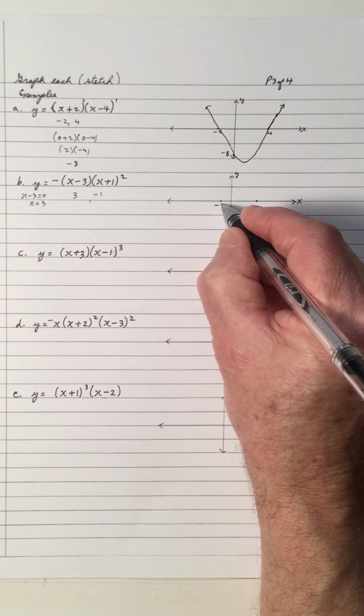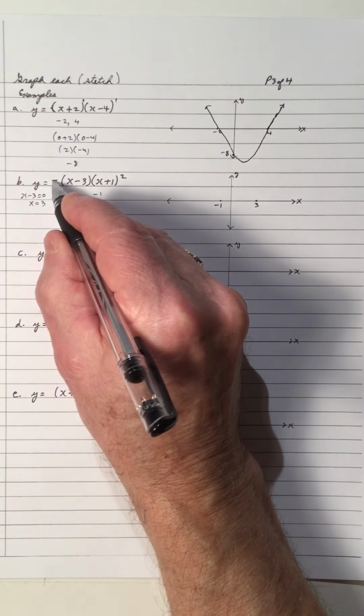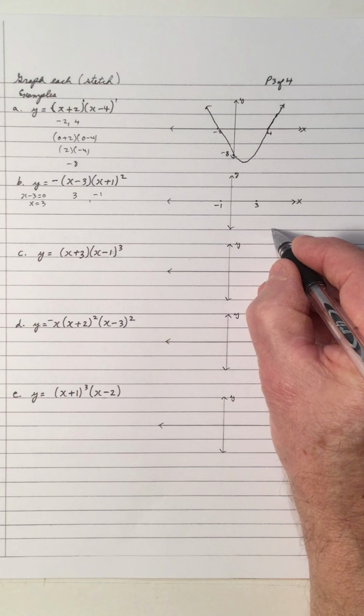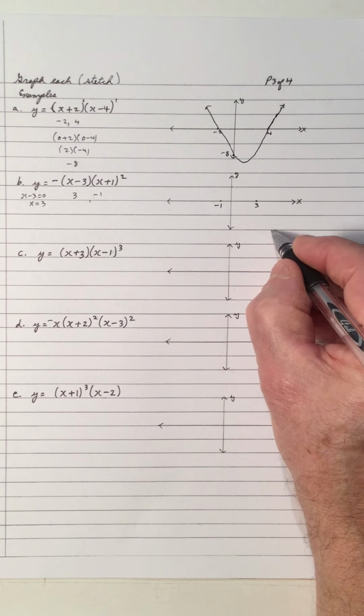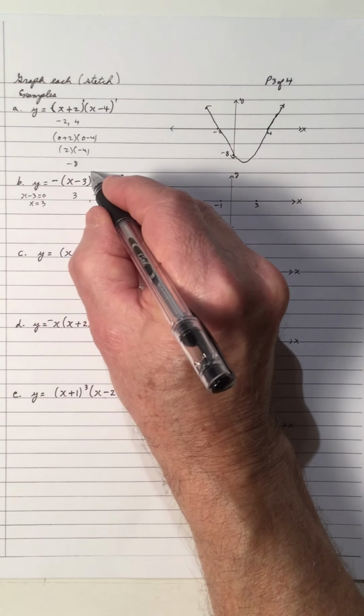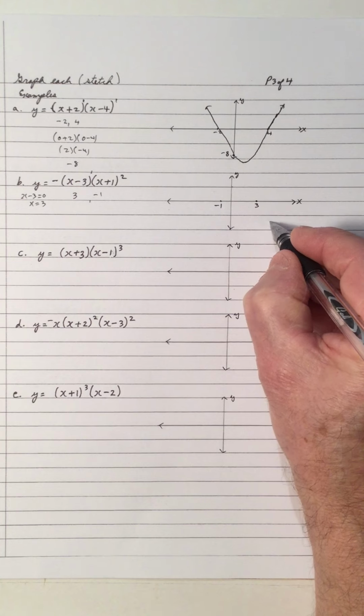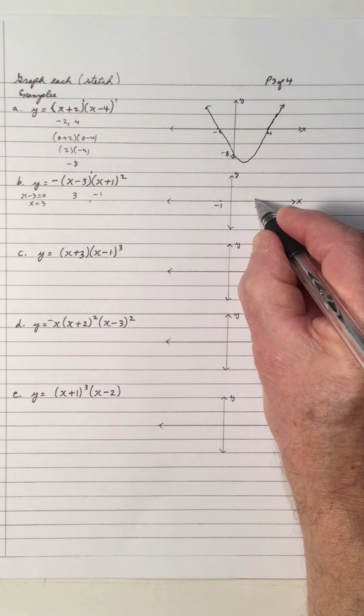So there's the -1, and there's the 3. Now, because it's negative, that means we start down here and go up. It's coming up from here. So at the furthest x-intercept, 3, there's a power of 1. Because that's a 1 power, that means we come up here and we go on through.